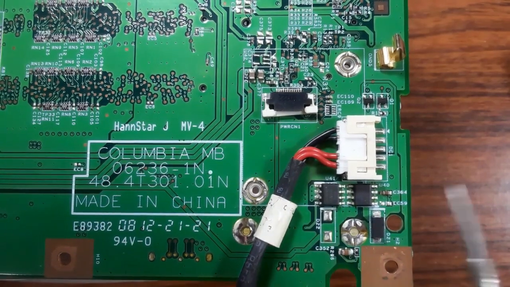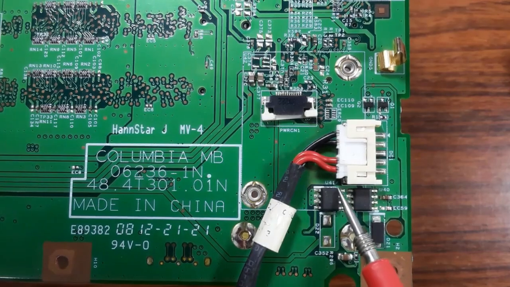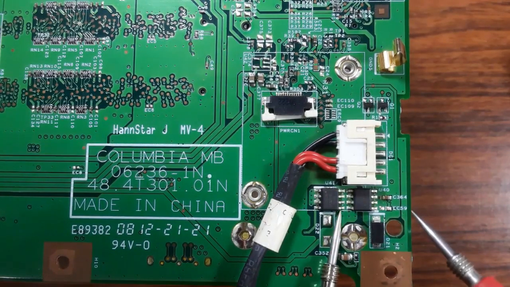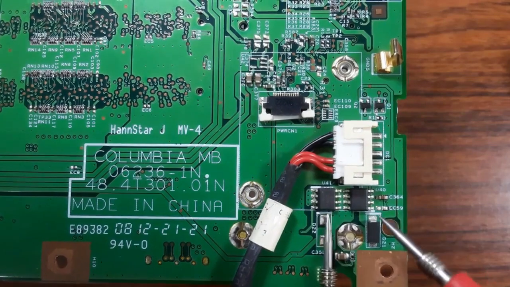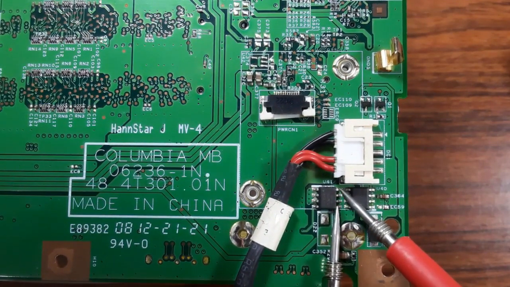Then here, if you focus here, as you see, we have the drain. This is the drain because all these four pins are connected together. And also here we have the drain because these four pins are connected together. So let's check these pins. So let's check this. Okay. So we have the second, the third, the fourth.